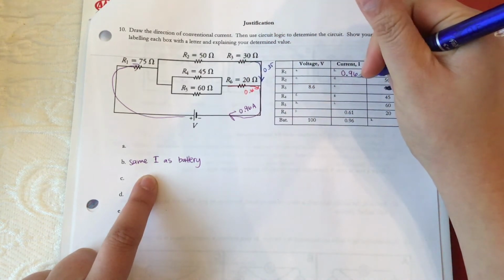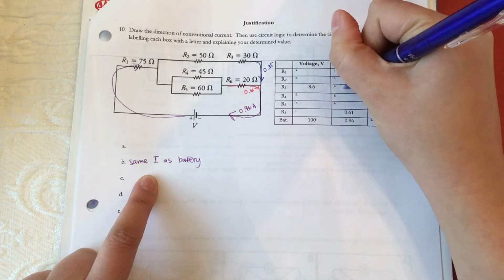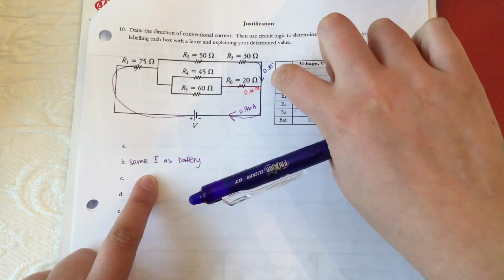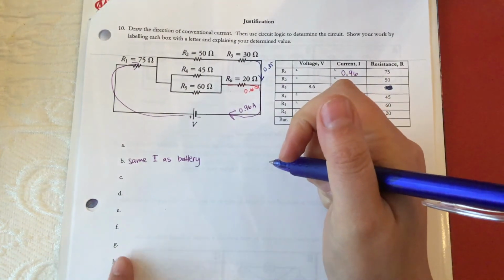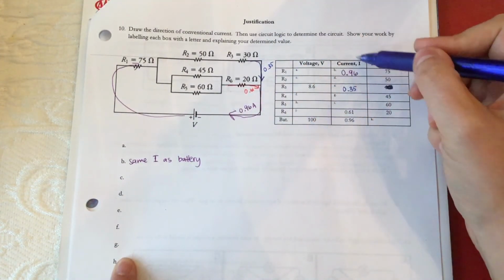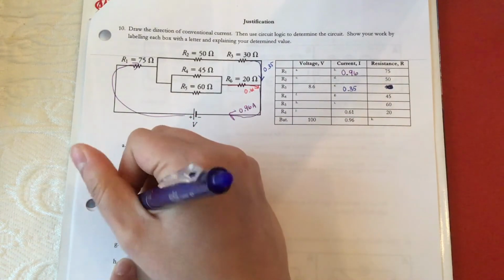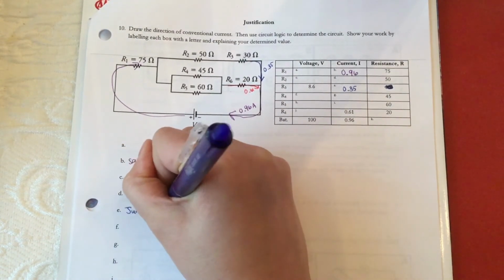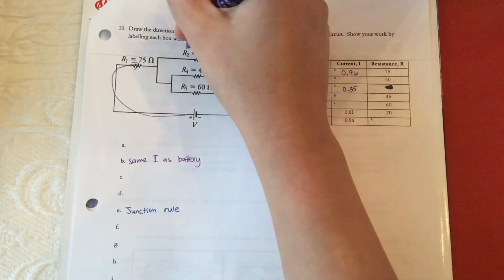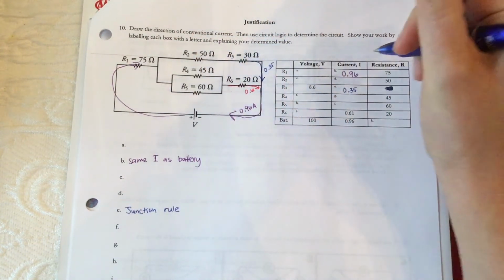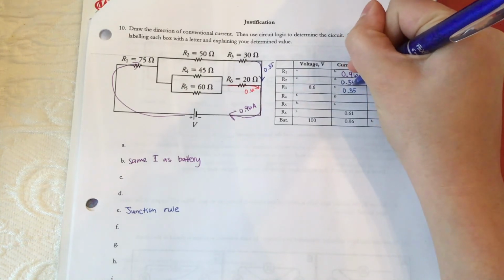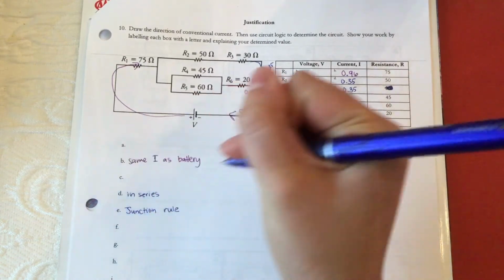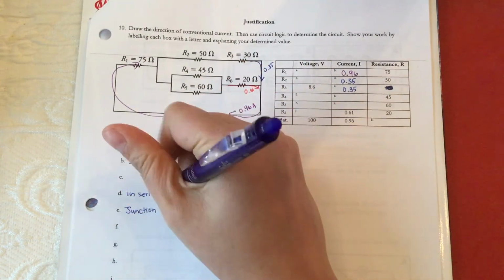The current of 0.35 flows not only through the 30 ohm resistor, which is the one that's right next to the 0.35 symbol here. I would say for that one, for E, the reason would be junction or node rule. But R2 has the same current as R3 because it's in series. The same current that goes through R2 must go through R3.